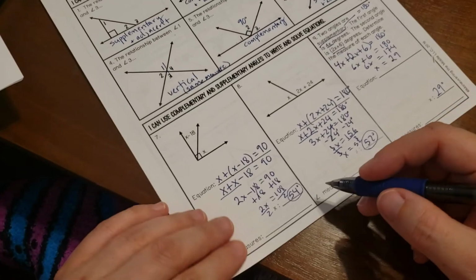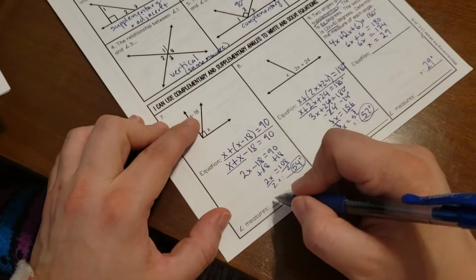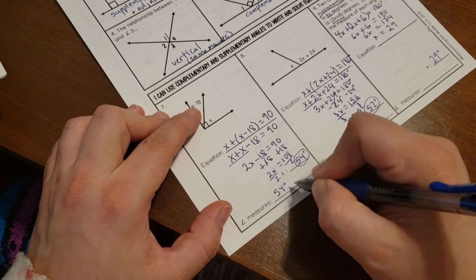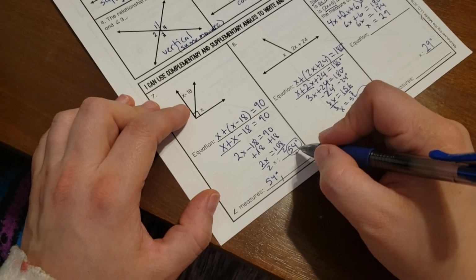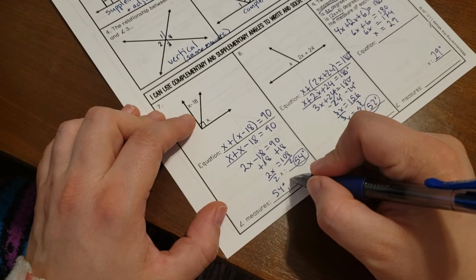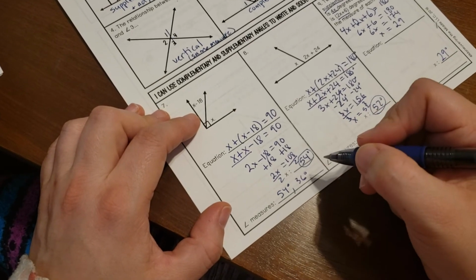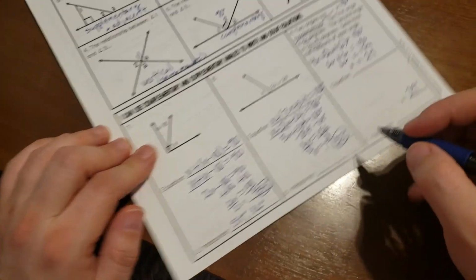Oh, maybe that's what it wants. So here I have x, and I have x minus 18. If x is 54, then I have 54 degrees, and I have whatever 54 minus 18 is. 54 minus 8 is 46, minus 10 more is 36. Oh, duh. Whatever's 90 minus 54 will give me the same thing.